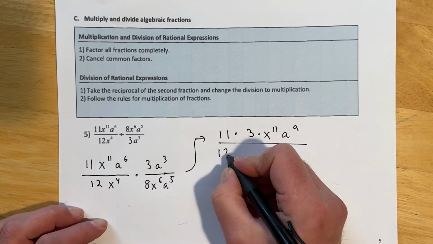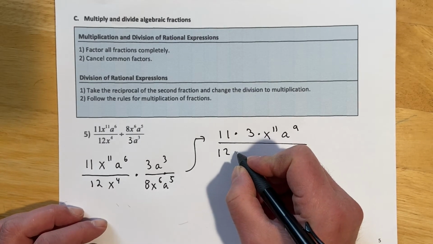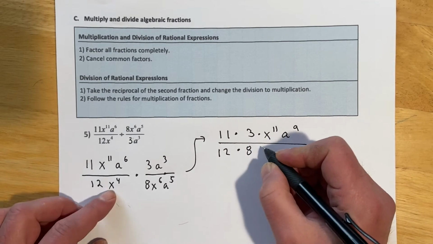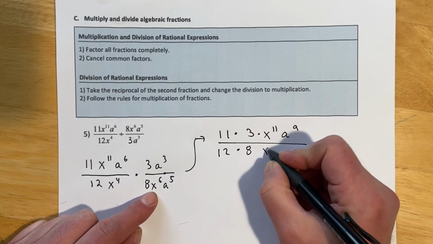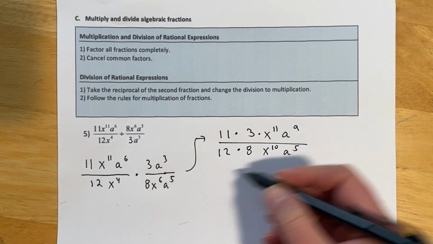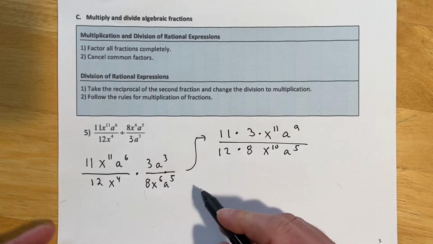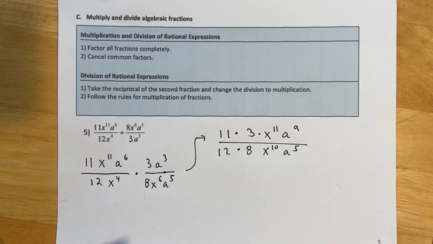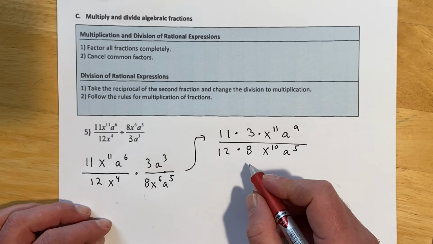Here I got 12 and 8. And then x to the 4th, x to the 6th, that will make x to the 10th, and a to the 5th. You don't have to write this step. You could just start canceling over here. And I see people mess it up because of the handwriting. So there it is, just me trying to be a little bit tidy.